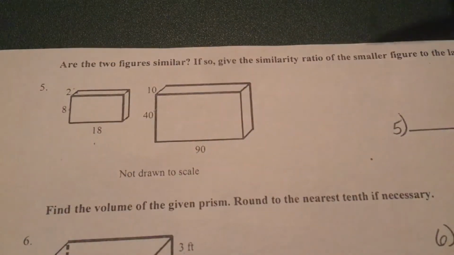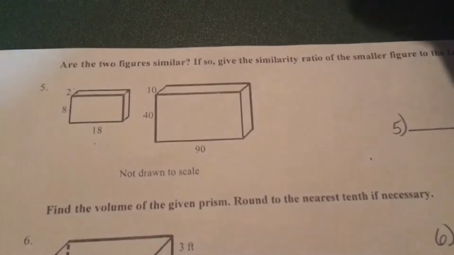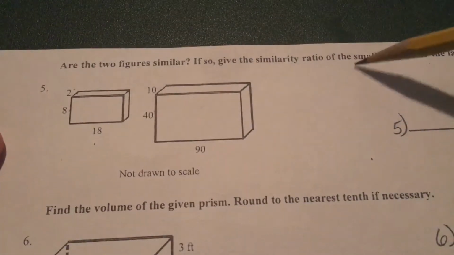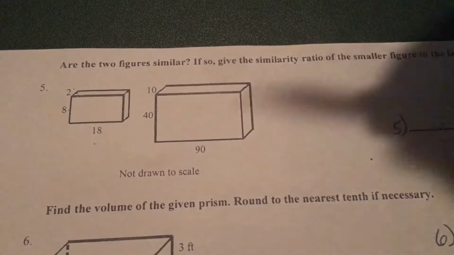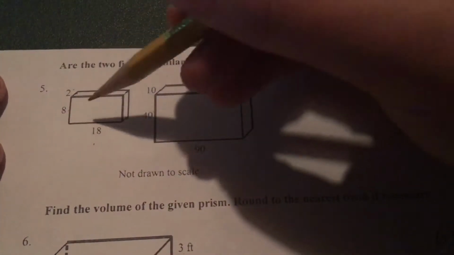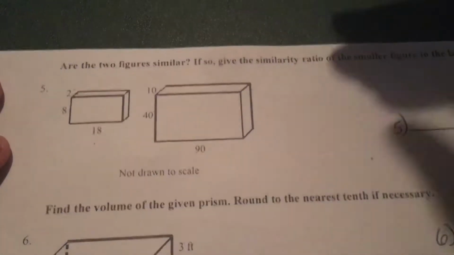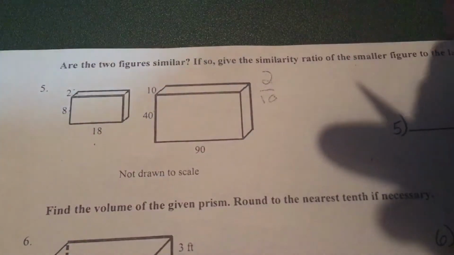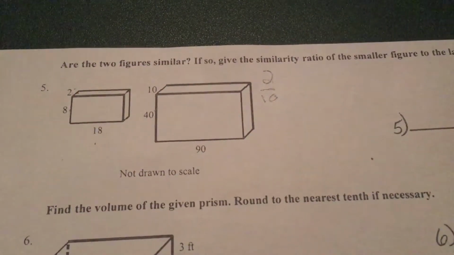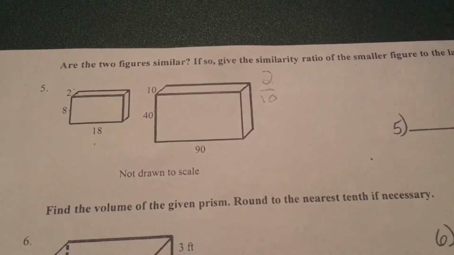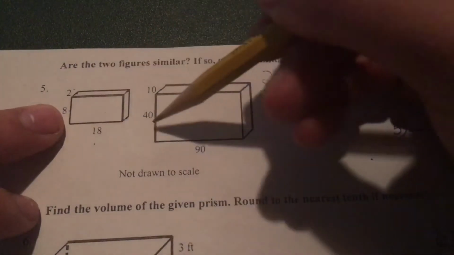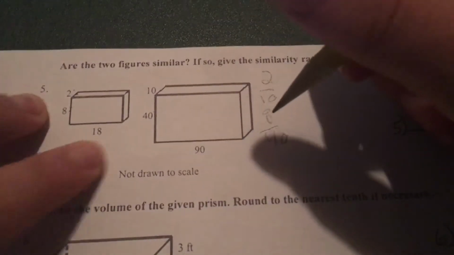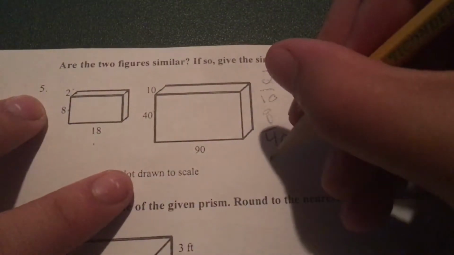I will show you what I mean. So this is the smaller one, of course. So they want to go from smaller to larger, like it says in the directions. Since 2 is the smallest side on this figure and 10 is the smallest side on this figure, we'll put 2 to 10. Okay? But we're not simplifying or anything to check if it's similar. We're just setting up the ratios as of now. Now, since 8 is kind of like the middle one, and 40 is the middle one, you'd go 8 over 40. And since 18 is the largest side and 90 is the largest side, you go 18 over 90.